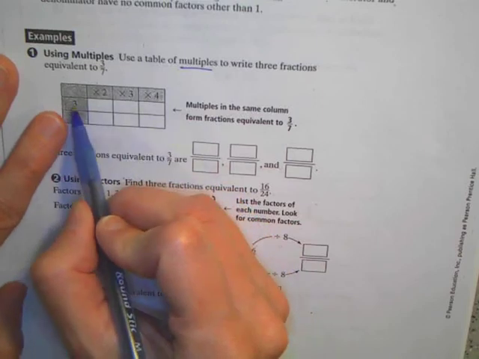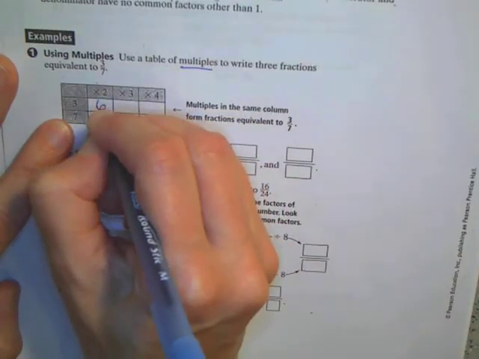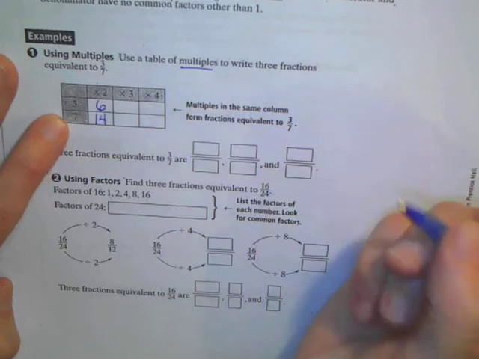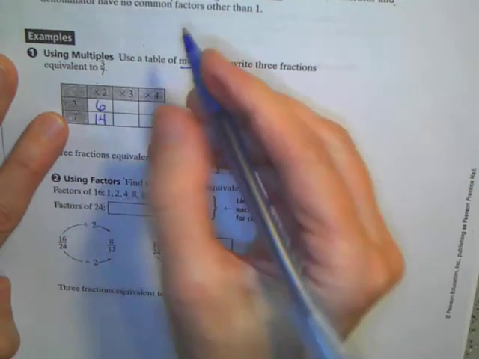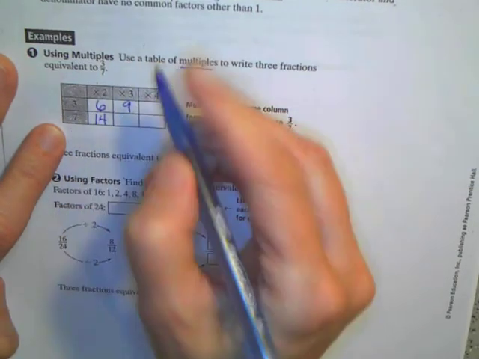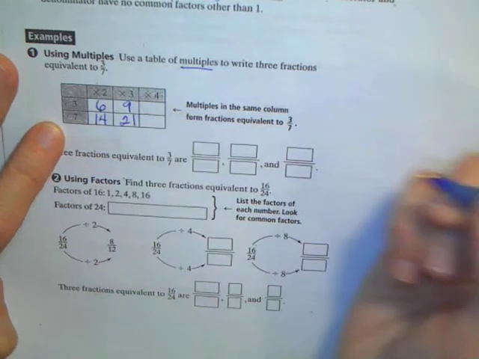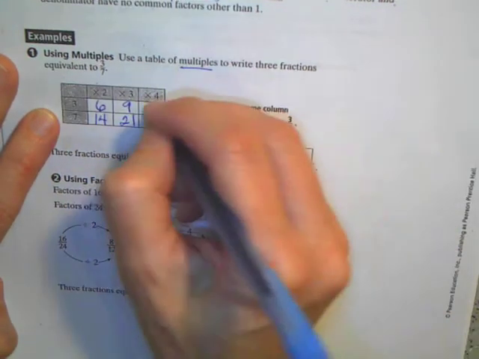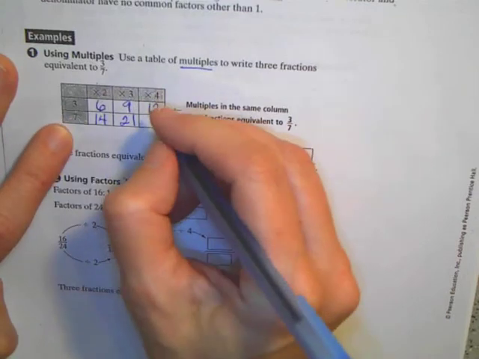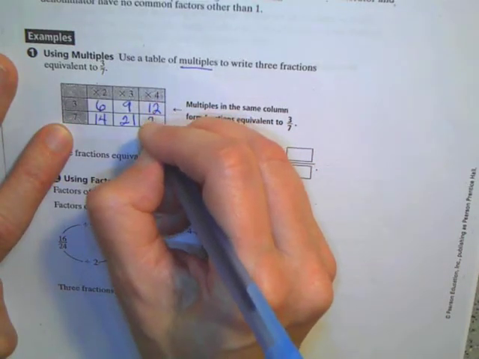So 3 times 2 gives me 6. 2 times 7 gives me 14. 3 times 3 gives me 9. 3 times 7 is 21. 3 times 4 is 12. And 4 times 7 is 28.